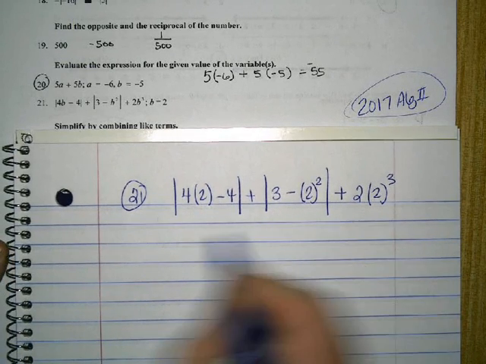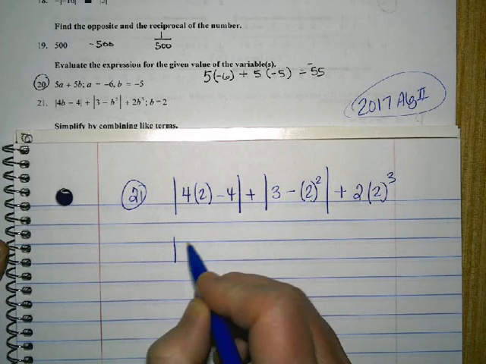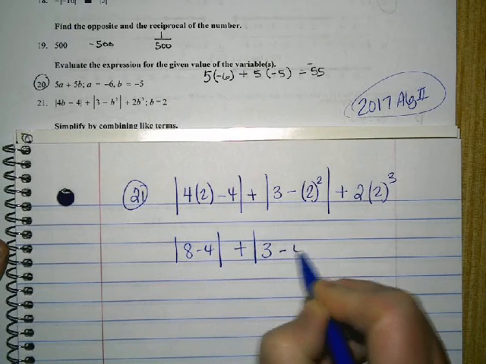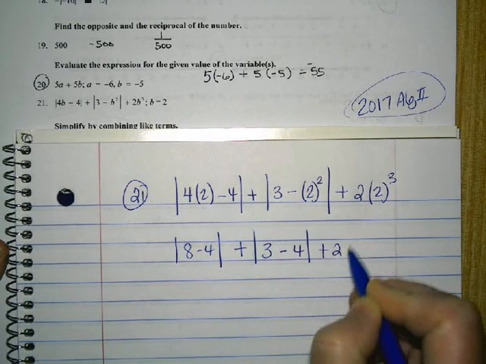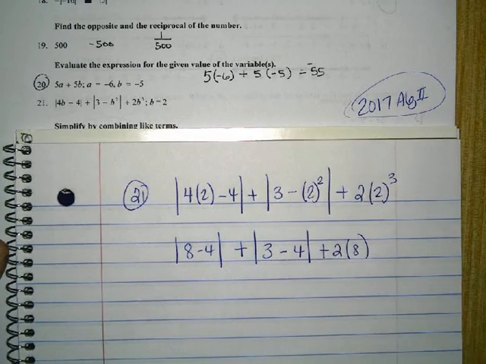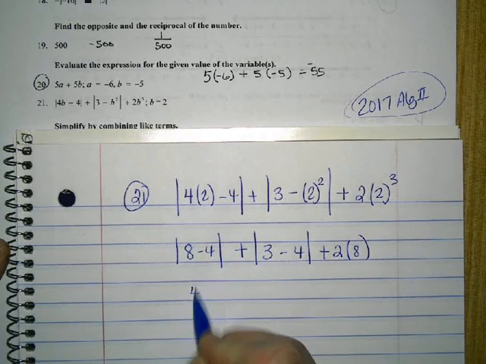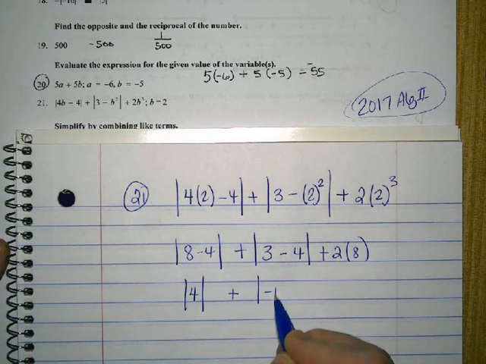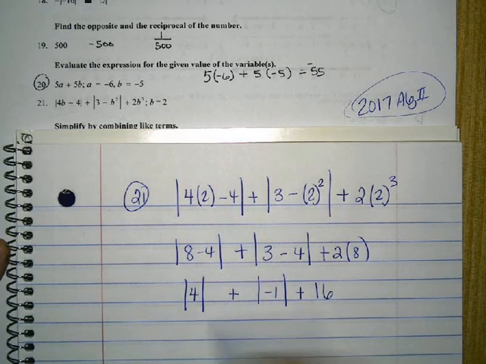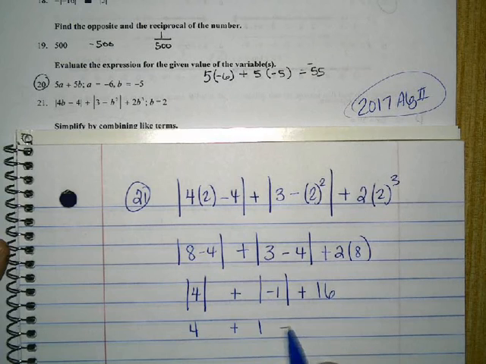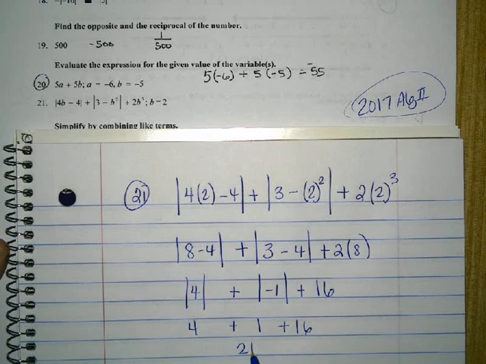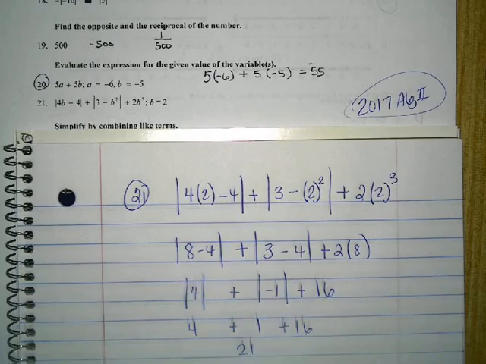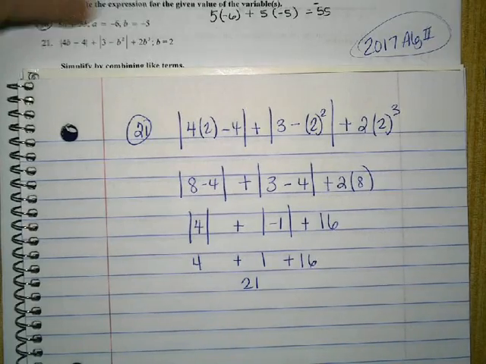So this is absolute value. I'm going to go ahead and do 8 minus 4 here, plus 3 minus 4, plus 2 times 8. 8 minus 4 is 4. Take its absolute value. 3 minus 4 is negative 1. And you're going to add 16. So 4 plus 1 plus 16 is 21. Answer to number 21. You can just put that in your calculator.